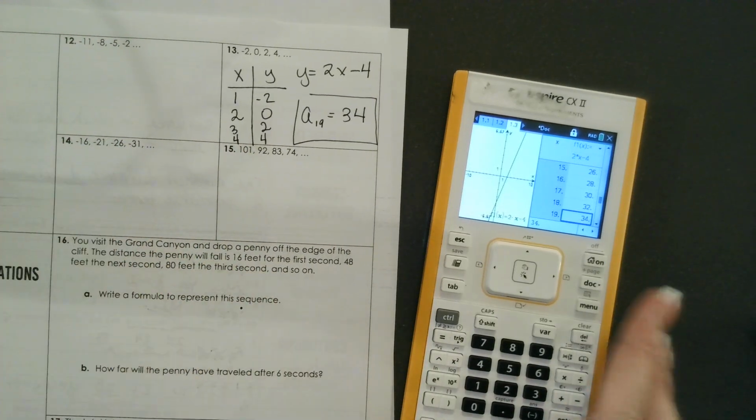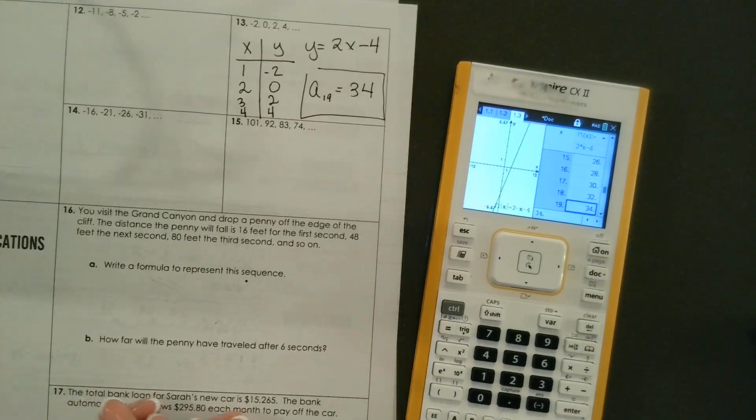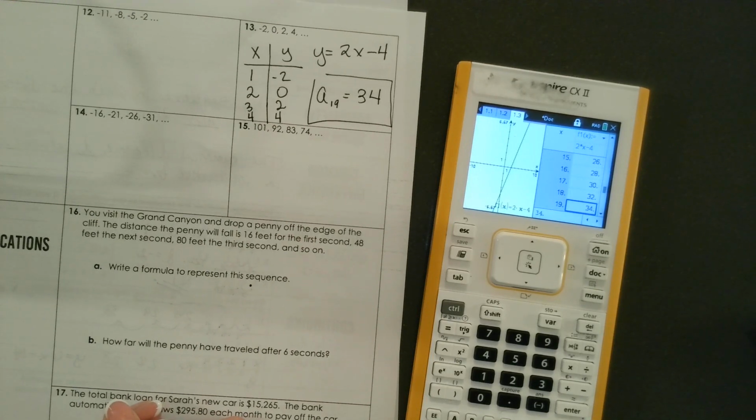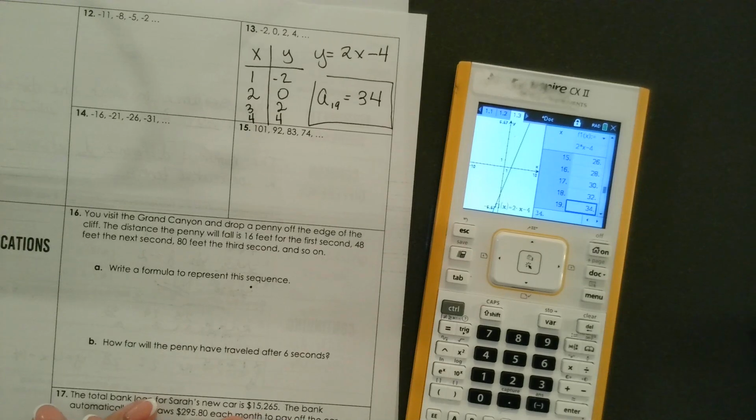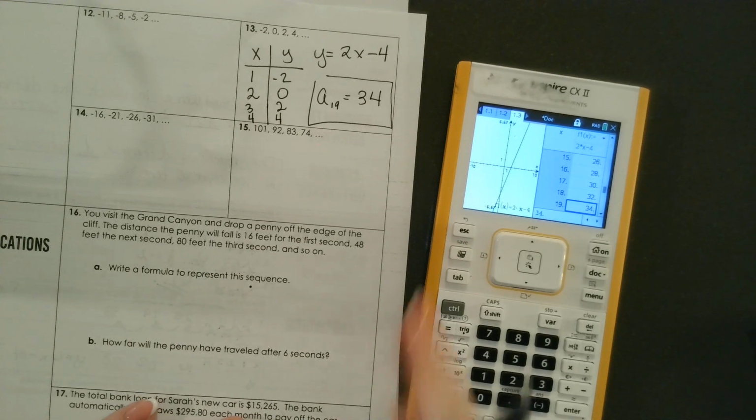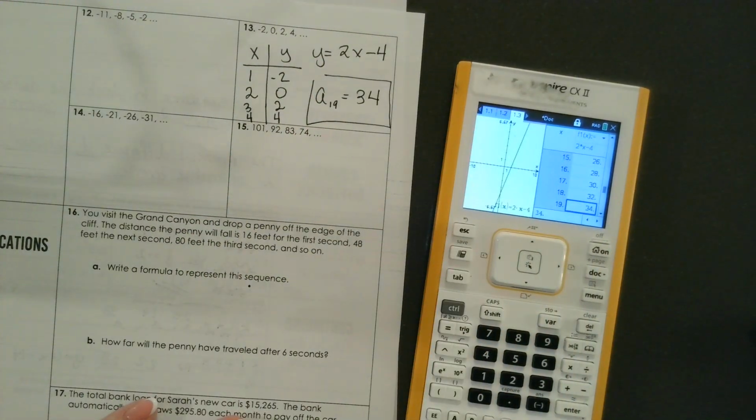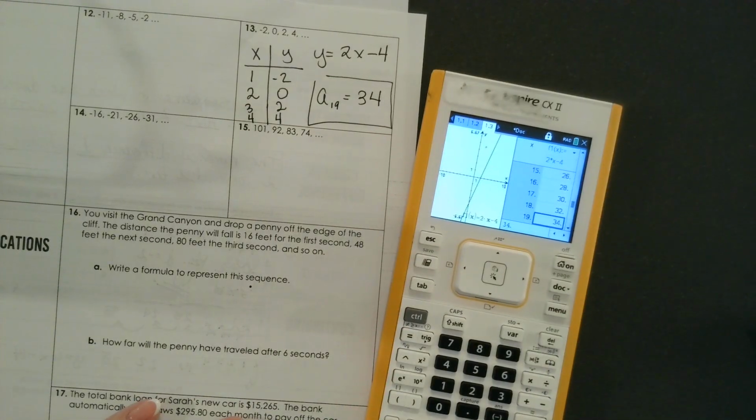So that is how we work with arithmetic sequences. That's our calculator strategy, but you can always try to identify the pattern on your own and just count until you find that term. However, it's always easiest to find that rule, find the equation that makes the sequence come true, and just find it with your table.